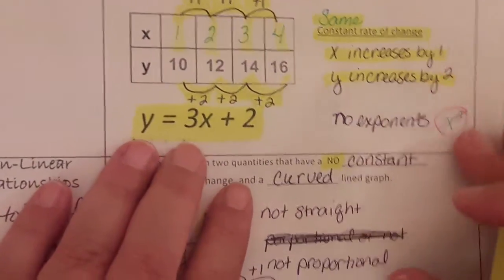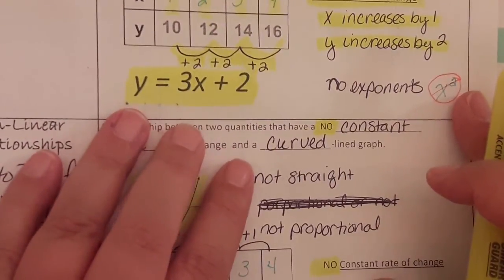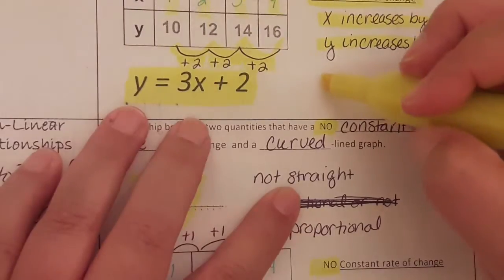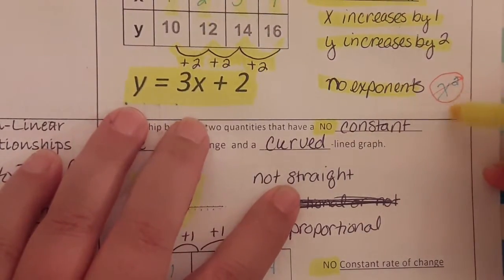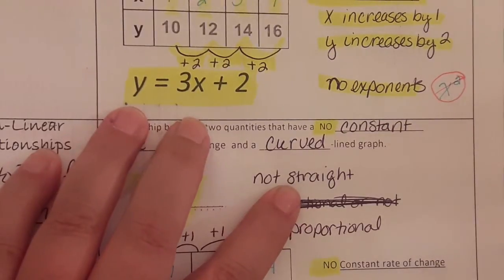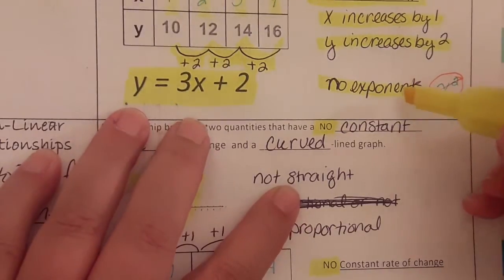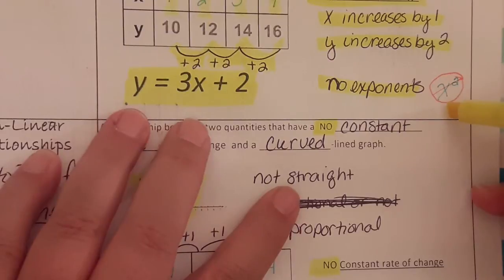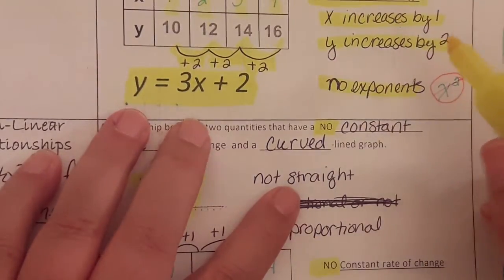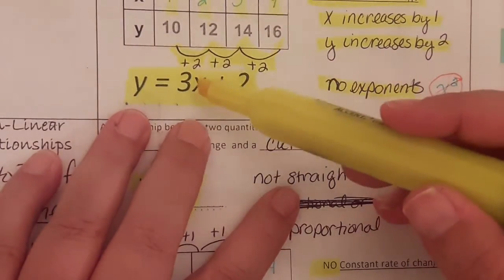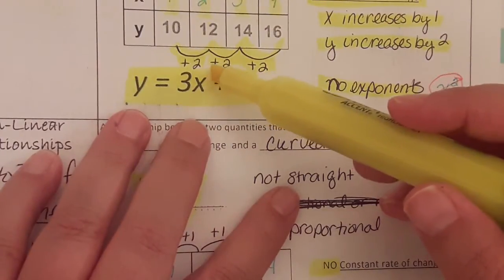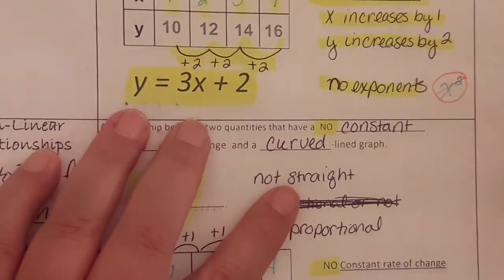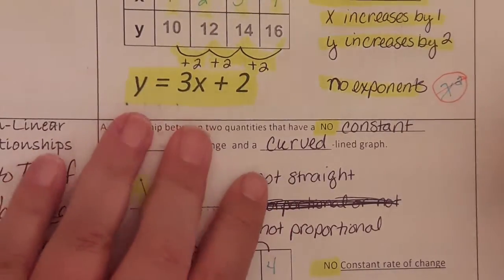Now if you have an equation, that's pretty simple. You look and make sure that it has no exponents, meaning we don't want to see anything like x to the second power or x to the third power. Anything that's got an exponent in the equation is not linear. So just look at your x and see, does it have a little superscript up here that has a 2 or 3? And this one doesn't, so we know that it is a linear equation.